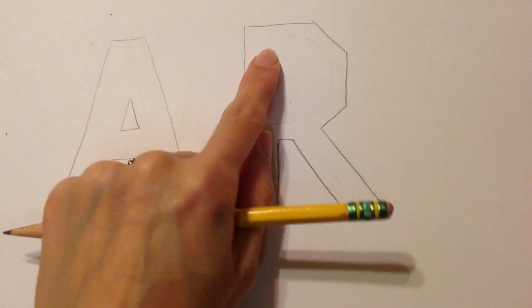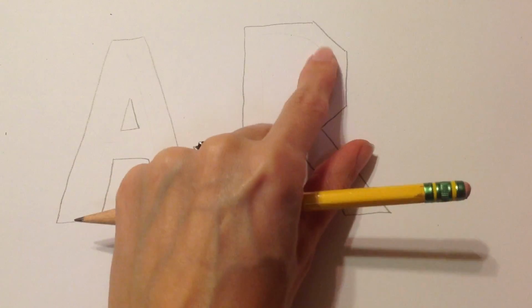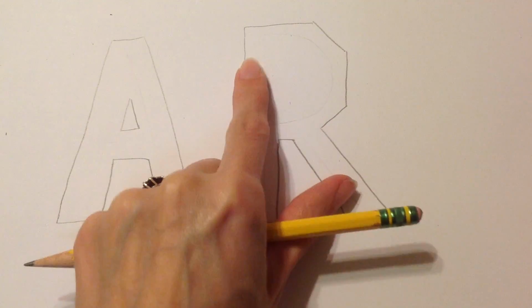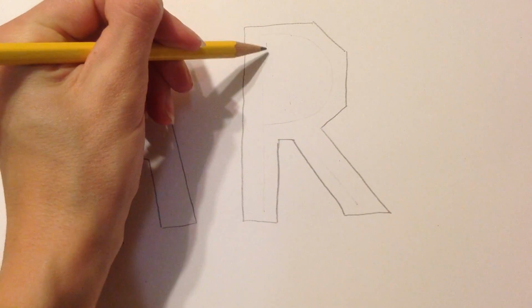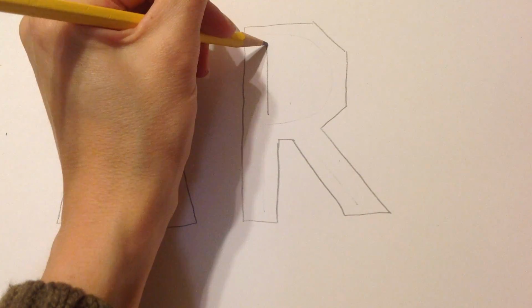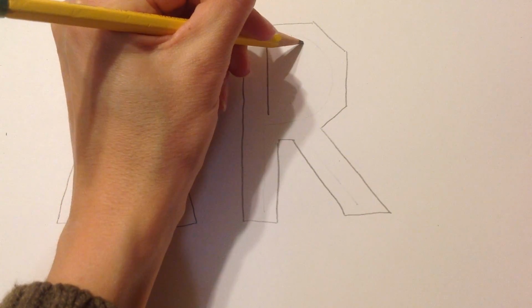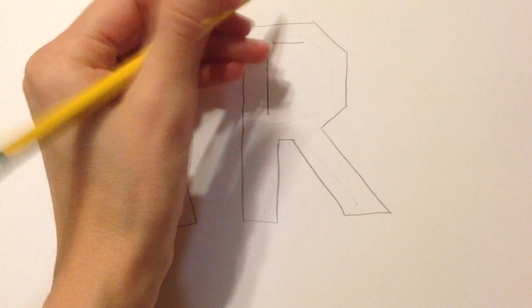Okay, now I'm going to follow the straight lines that I have, but just leave a little bit of space. So on this side, it's vertical, and I make a vertical line. At the top, it's horizontal. Here it's diagonal.